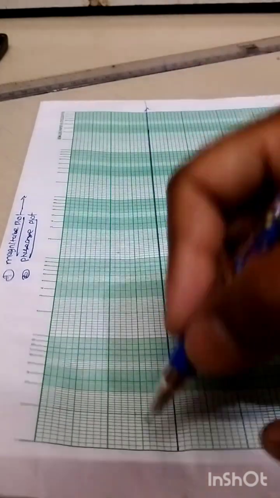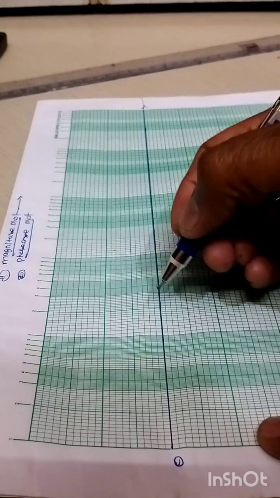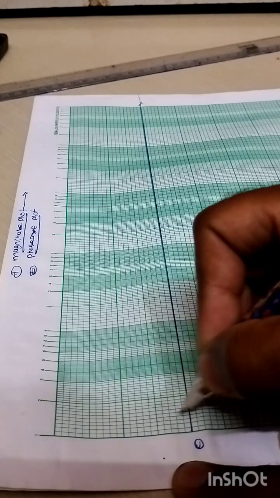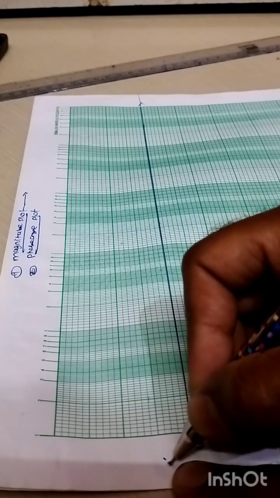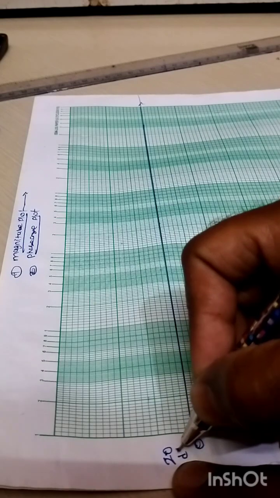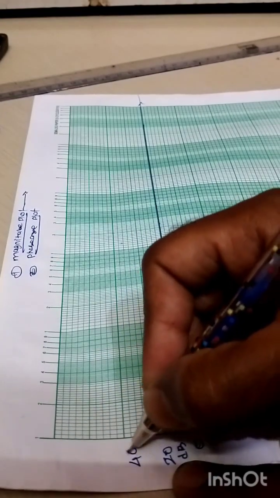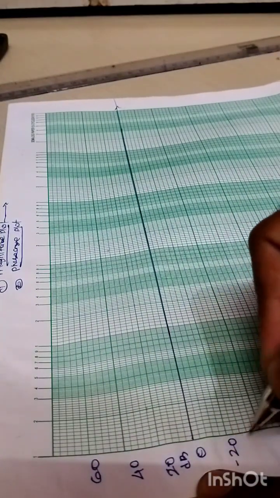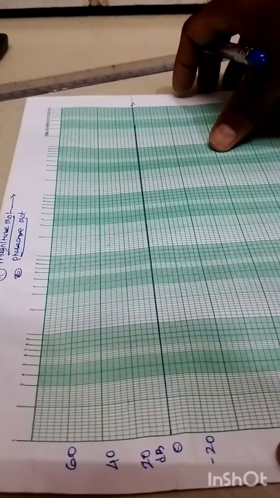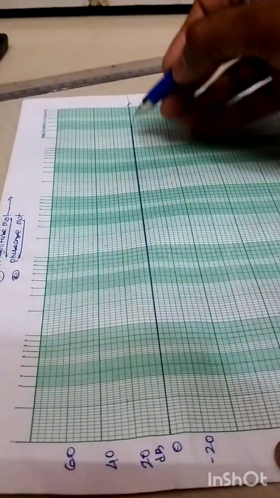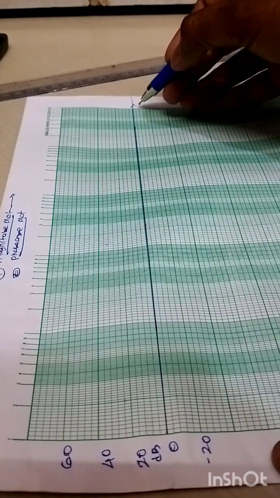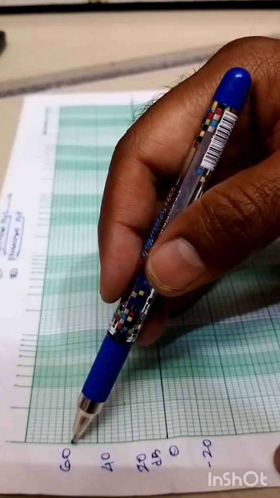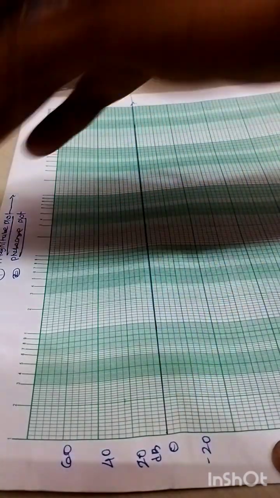At 0 dB, right? And its linear scale is what? One block can be treated as 20 dB, plus 20 dB, plus 40 dB, plus 60 dB. Similarly here minus 20, minus 40, like this, right? So the reference axis is plotted at 0 dB, and the linear scale varies from plus 60 dB to minus 20 dB, right?